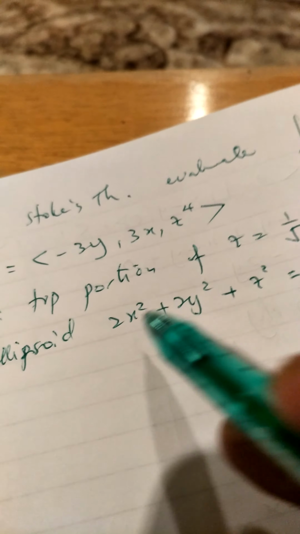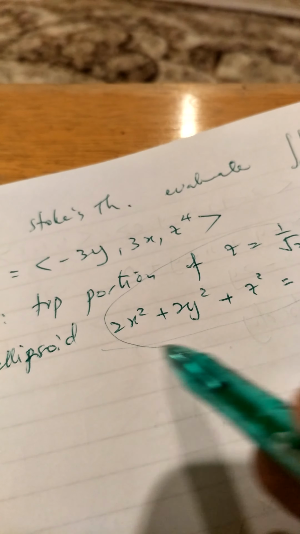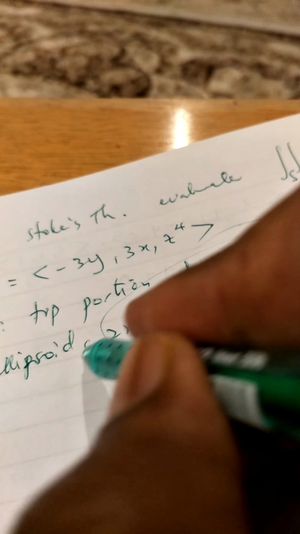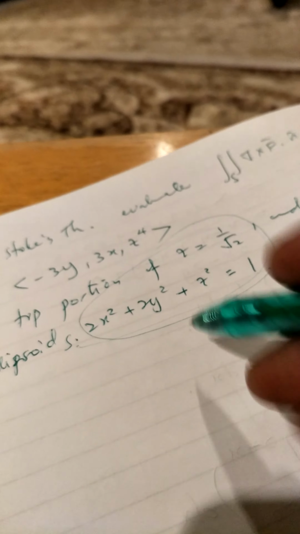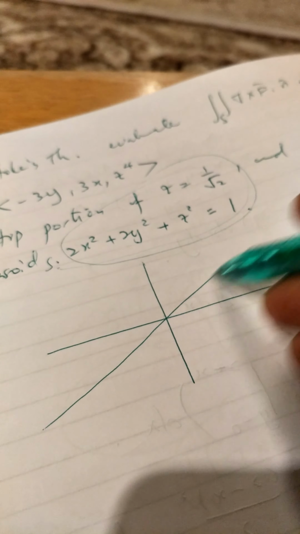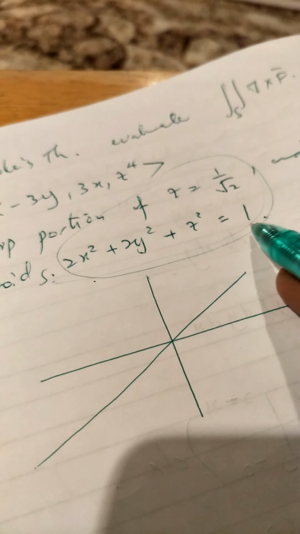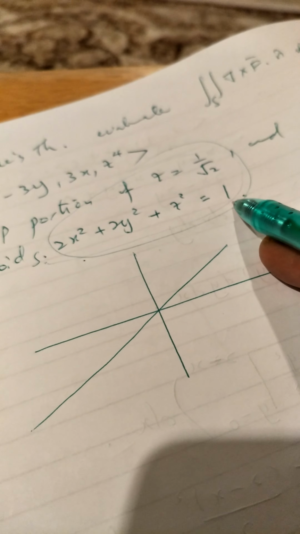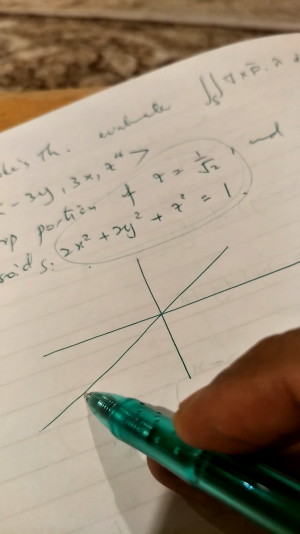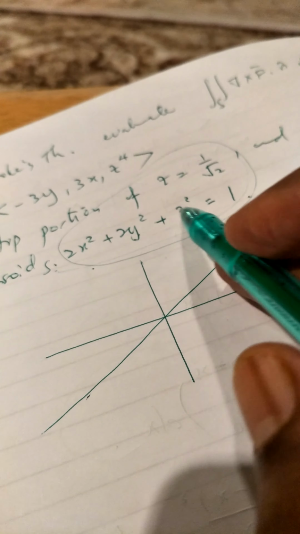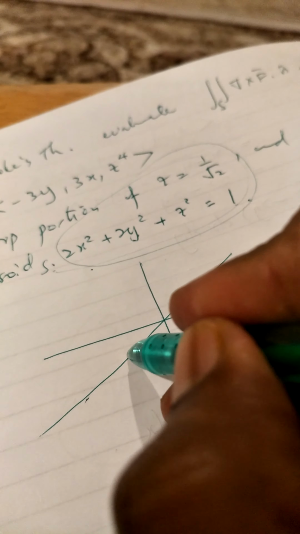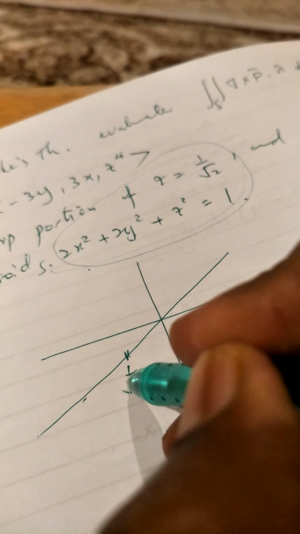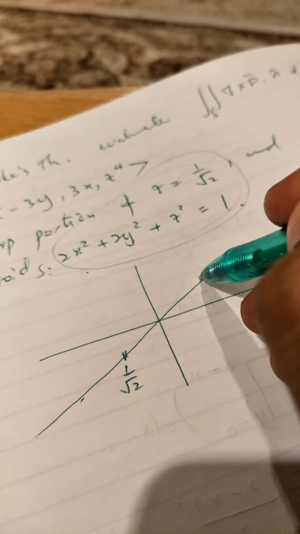First thing, I would like to sketch what our surface S is. If we sketch this, it's not compulsory that we have a lot. Look at that. On the x axis, where y is 0 and z is 0, x is 1 over √2. Positive, negative.